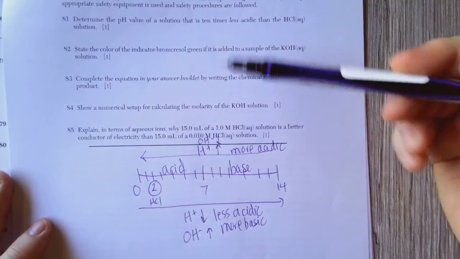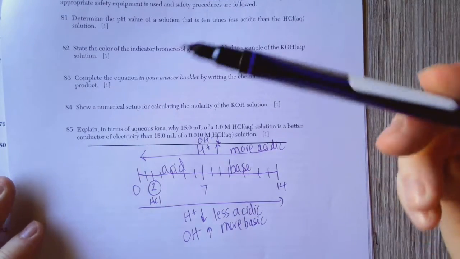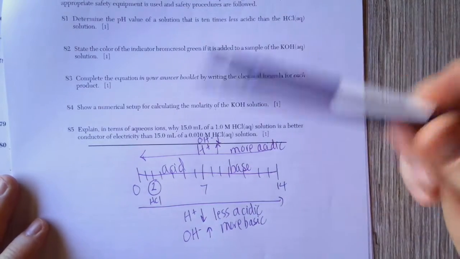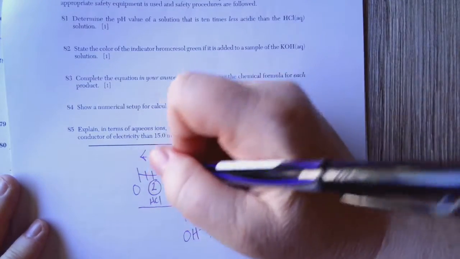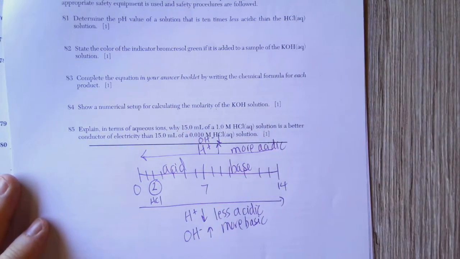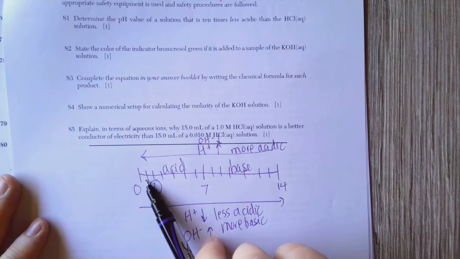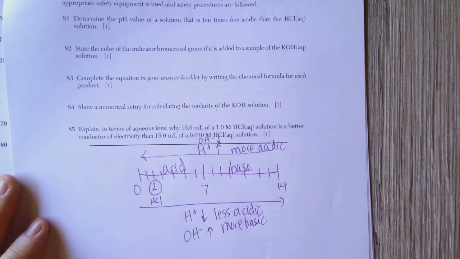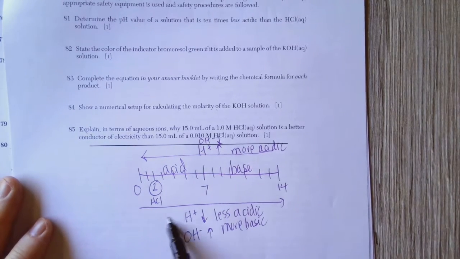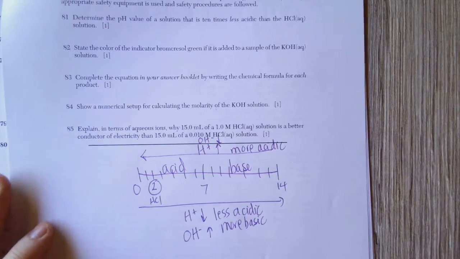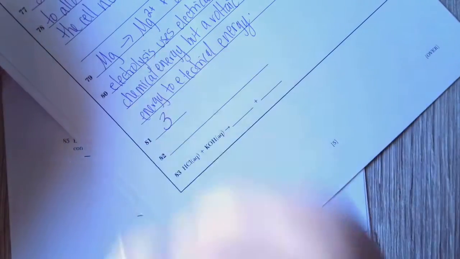If it is less acidic, it has fewer H pluses, right? And if it is 10 times less acidic, since the scale is based on logarithms, each jump in a number is 10 times. So that means either I go from 2 to 1 or from 2 to 3. Well, if it's less acidic, that means I need to go this way. So it's 3. So my answer is just 3.